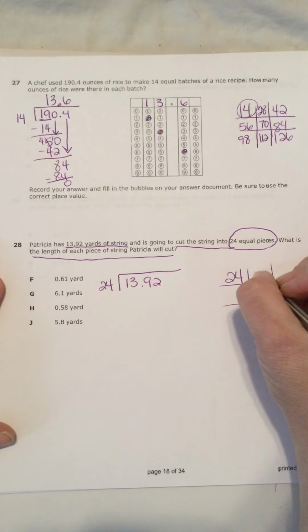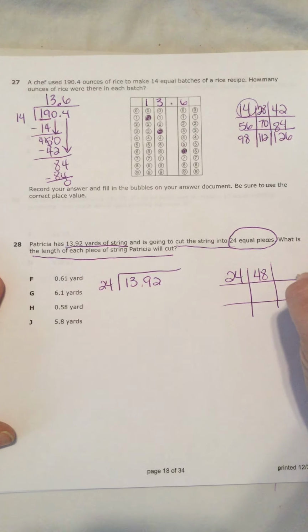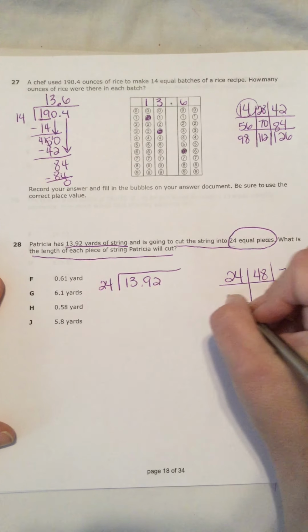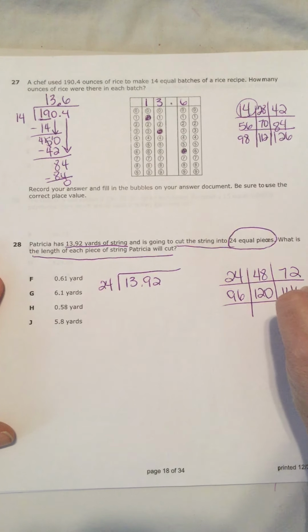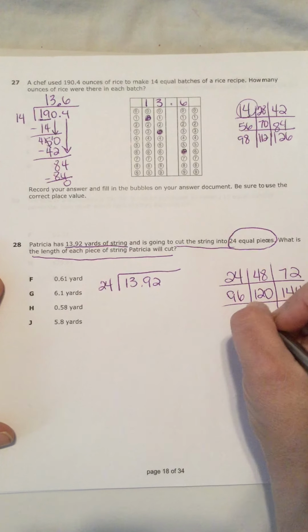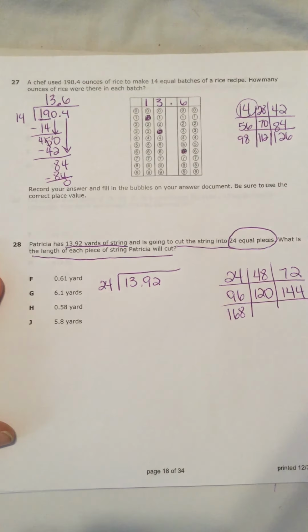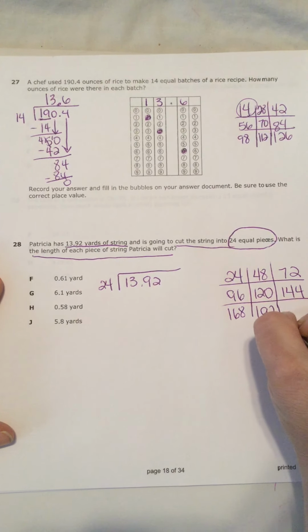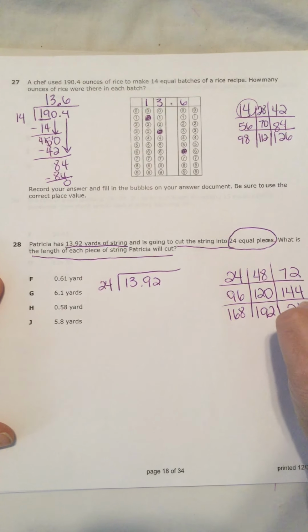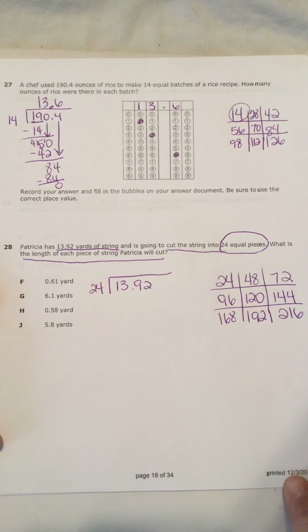24 plus 24 is 48. Plus 24 is 72. Plus 24 is 96. Plus 24 is 120. Plus 24 is 144. Plus 24 is 168. Plus 24 is 192. And plus 24 is 216. So there's my tic-tac-toe board.